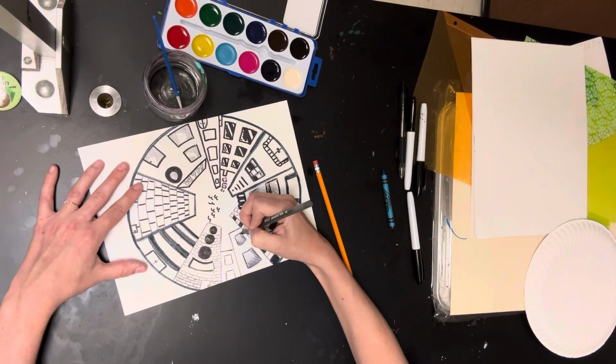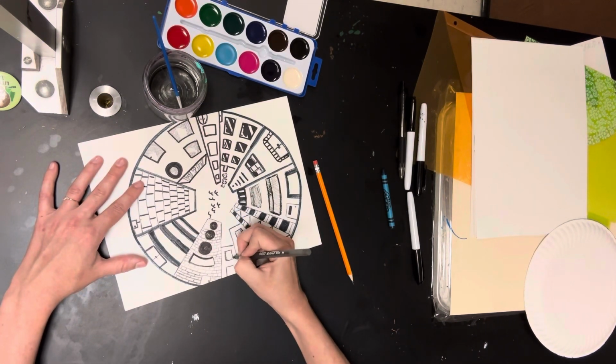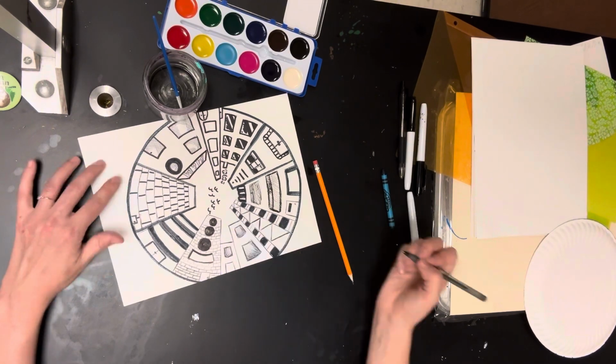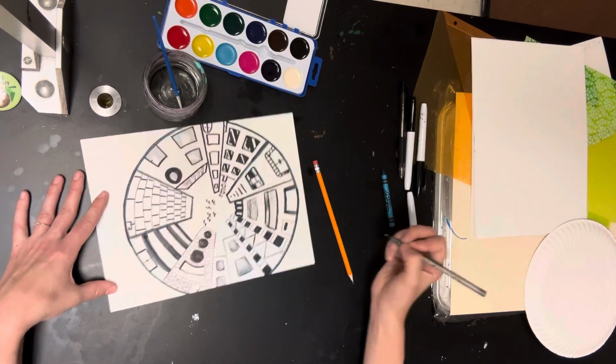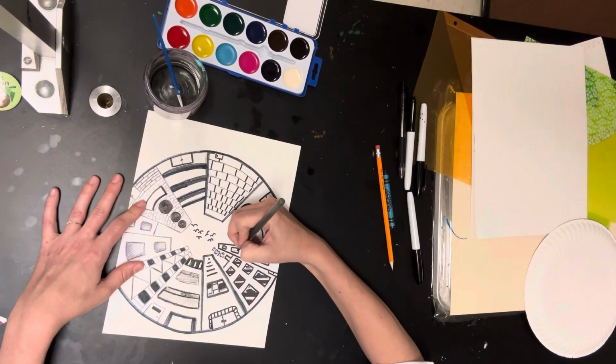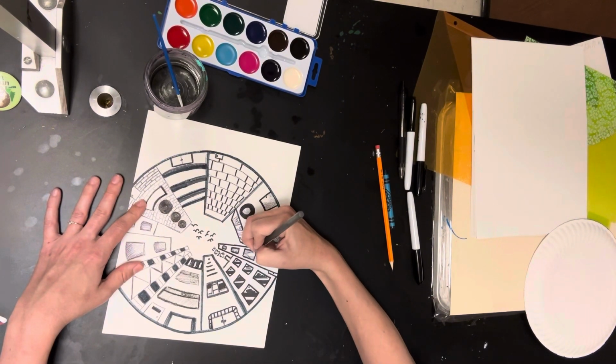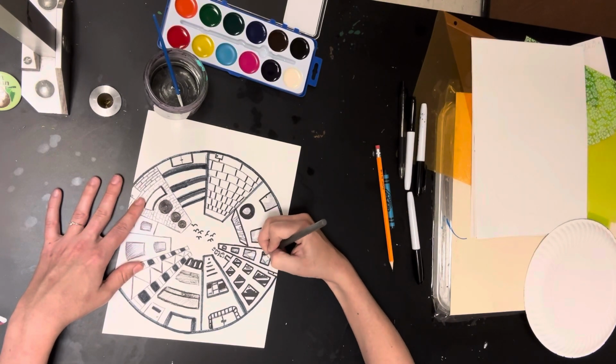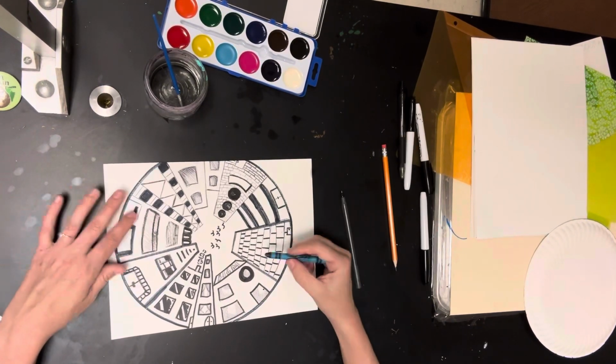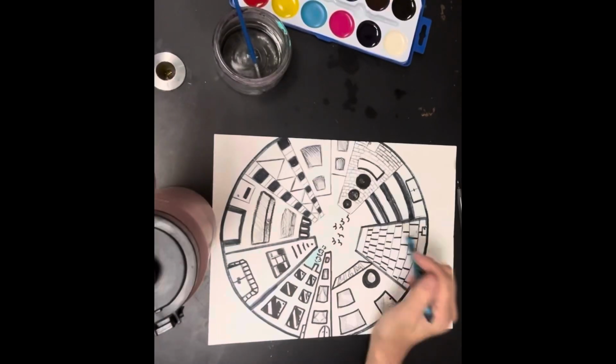For those windows, I'm doing like one directional shading. So I'm adding like a lot of little lines all in the same direction with my pen. And it's just a regular Bic pen. One building I have a zigzag line on. They don't necessarily have to be realistic.